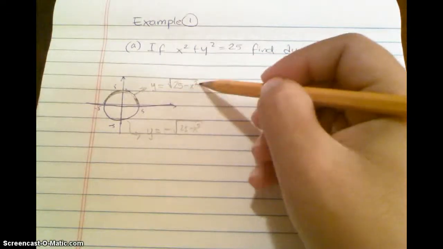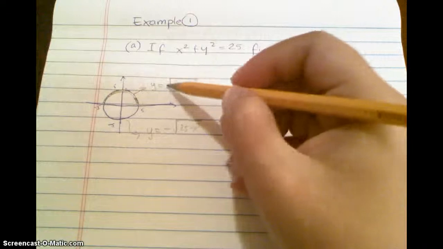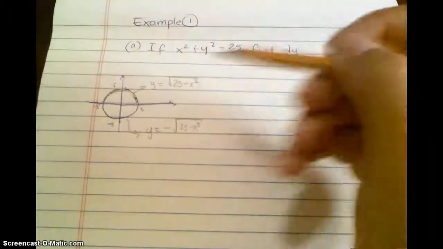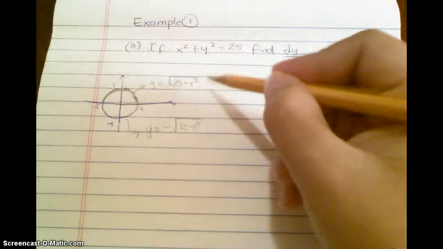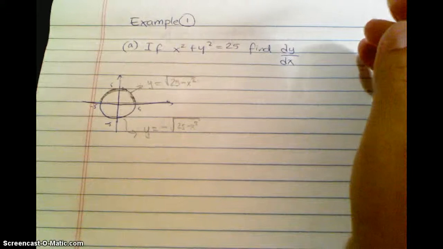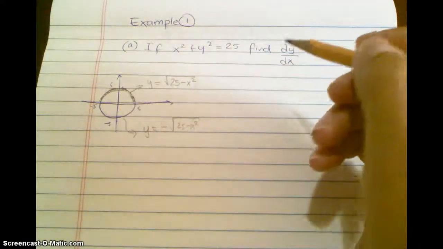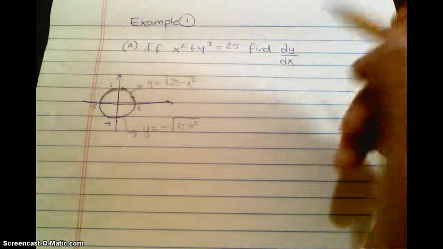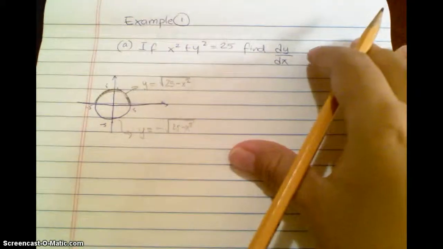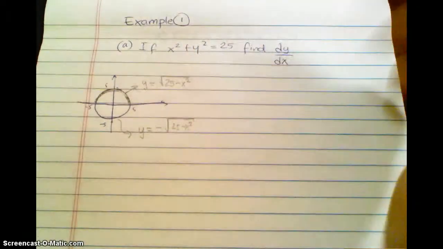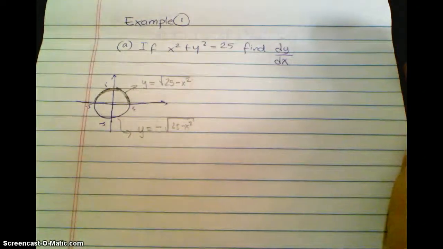First is 25 minus x squared, and then the square root is the outer function. So you will apply the chain rule, and you perfectly know the route on that. Right now I just want to show you what it would be like to take the derivative with respect to x for a function that is not solved for y.